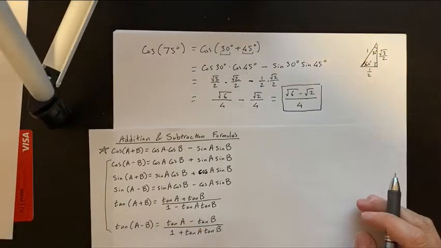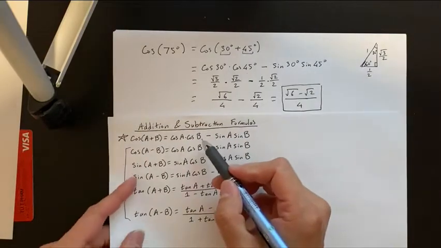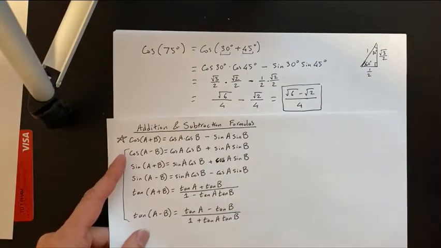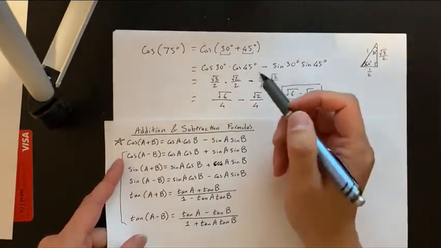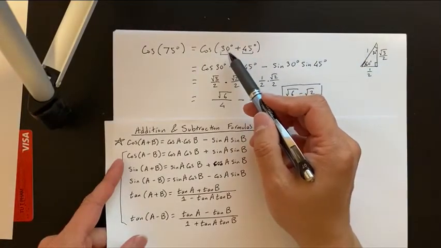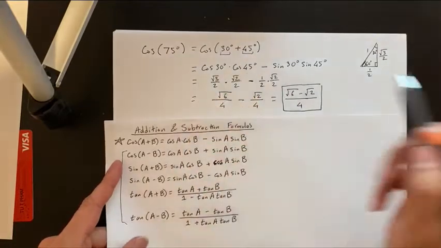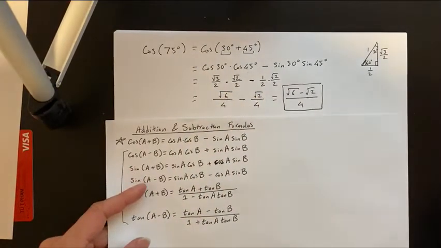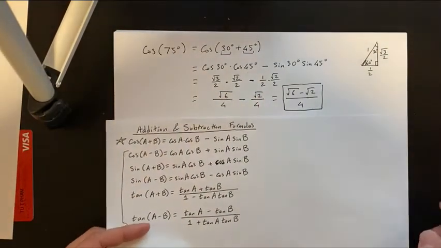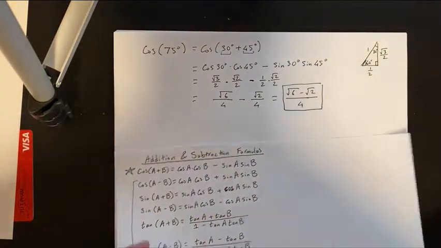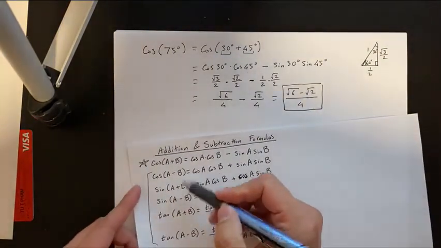Okay, so that's how you apply that first formula. So now, not only do we know how to evaluate 30, 60, 45 degree, we now also know how to evaluate cosine of 75. Okay, so let's try something else.